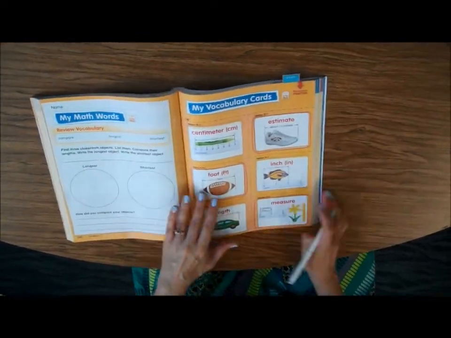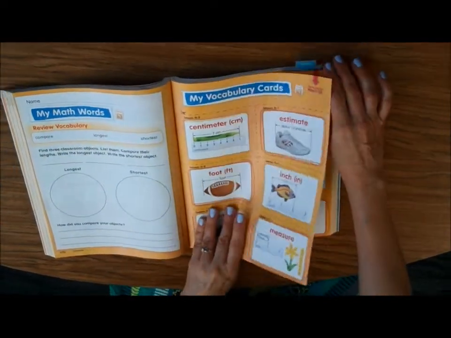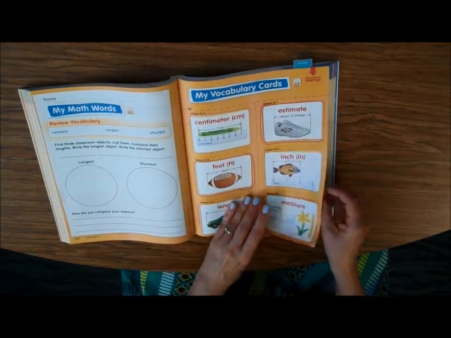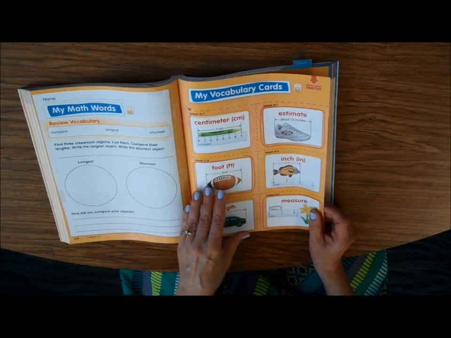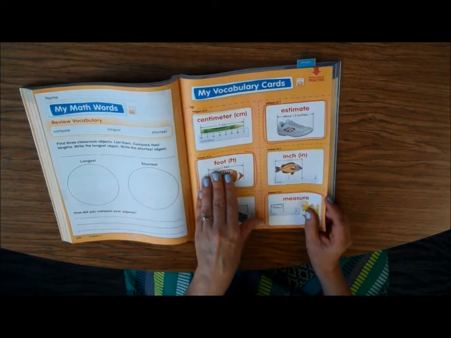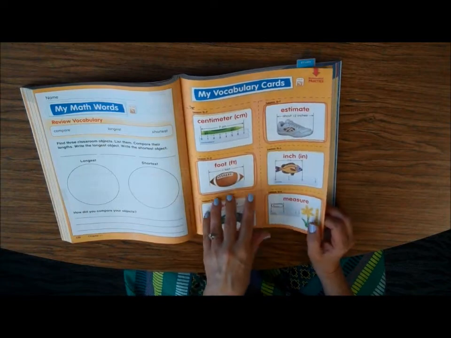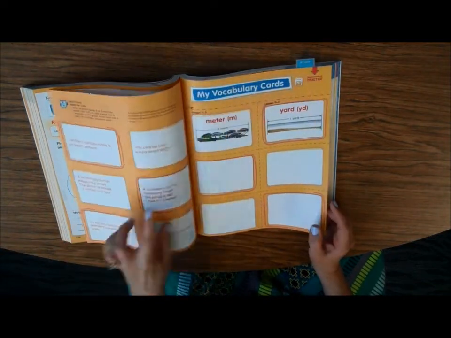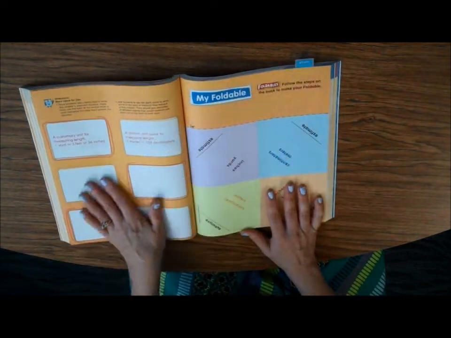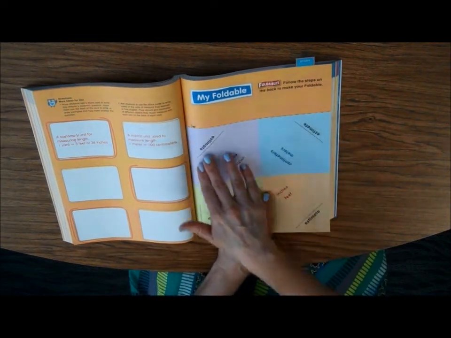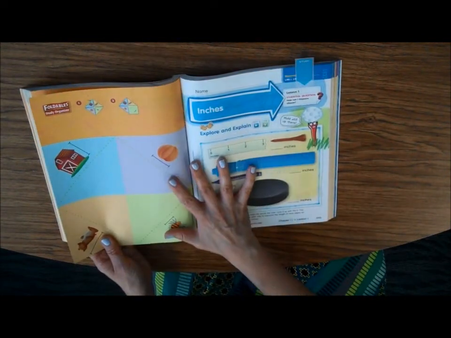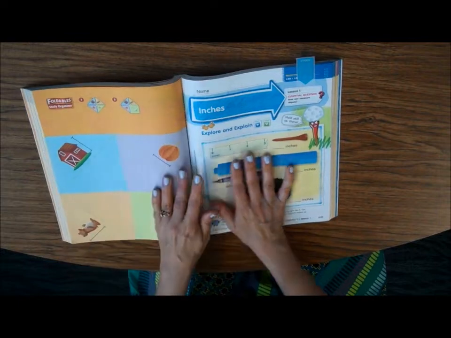Okay, now the vocabulary cards are just to help us know what things mean. In our Zoom meeting today, if you come to Zoom or you've already been to Zoom, we're going to go over these. If you're not able to make it to Zoom, you can cut these out and read them because it's going to help you in your unit. Also, we're going to do this foldable in Zoom, and we'll talk about it a little bit more.